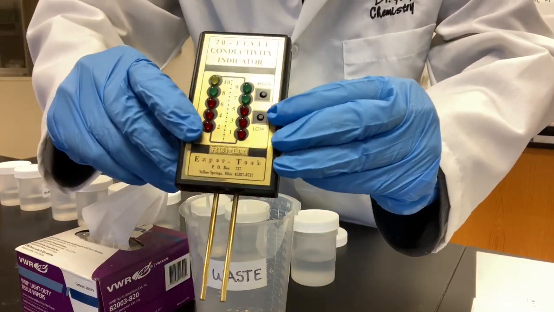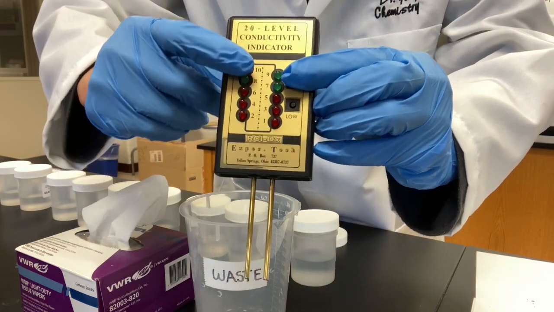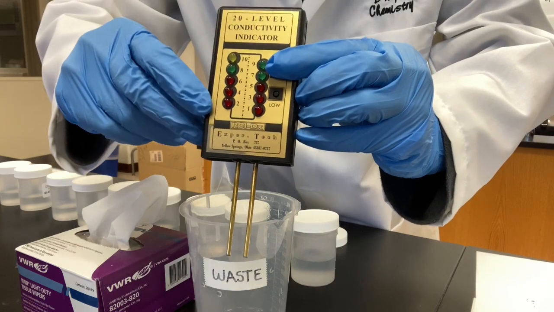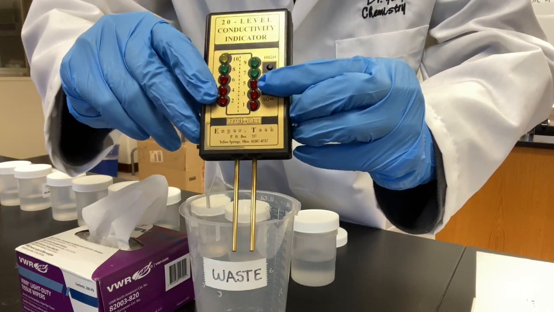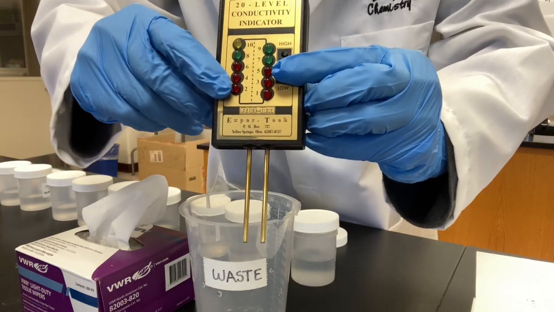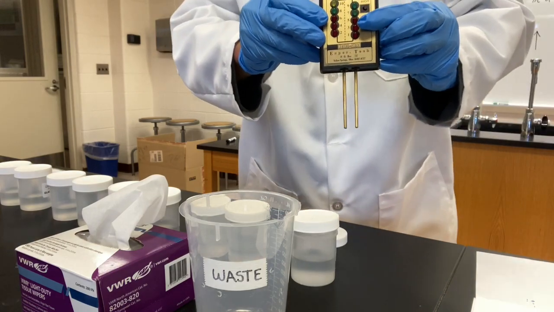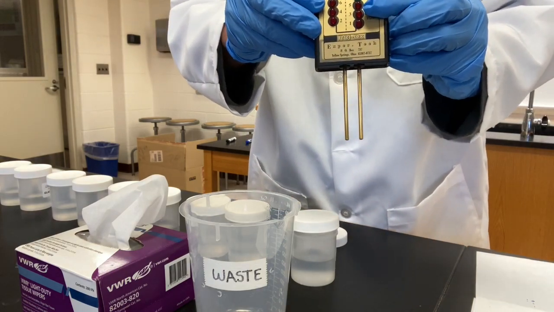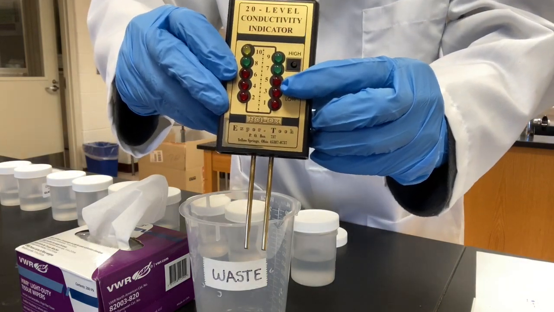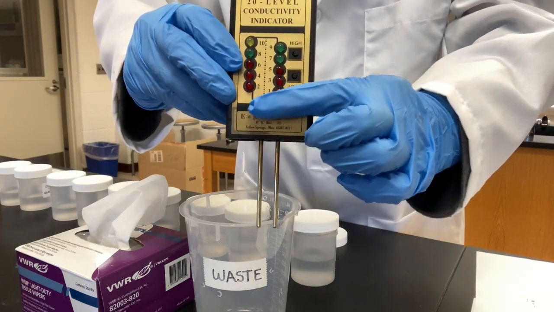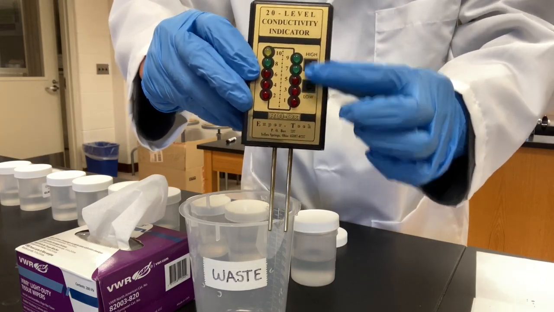You dip it into solution. You first press high, keep pressing it to see if any bulb will light up. If nothing lights up, you press low to see if any light bulbs will light up. High means better conductivity, better electrolyte. Low means weaker. Non-electrolytes are when none of the bulbs will be lit up, either at high or low.